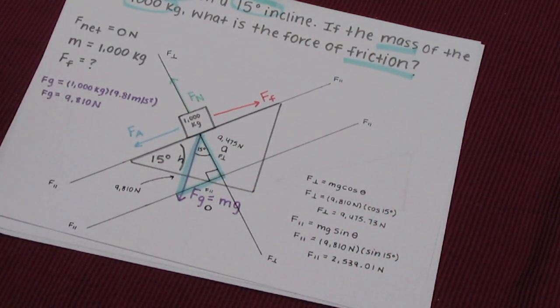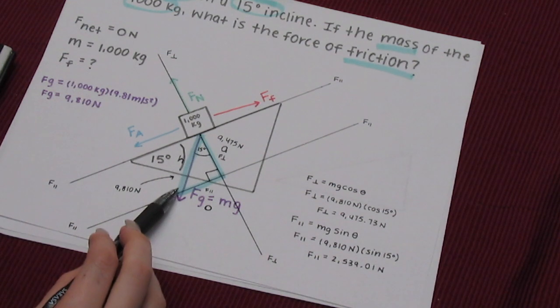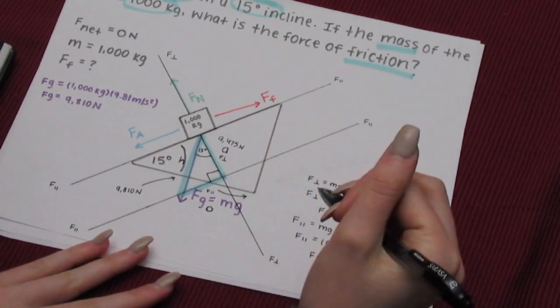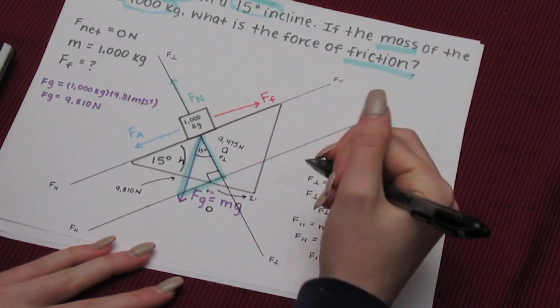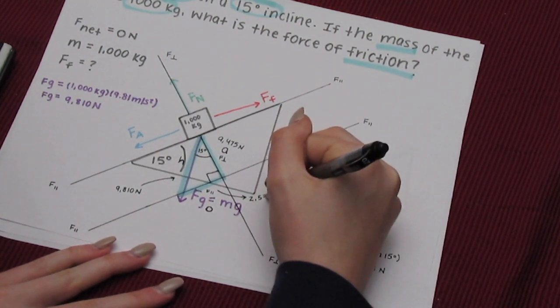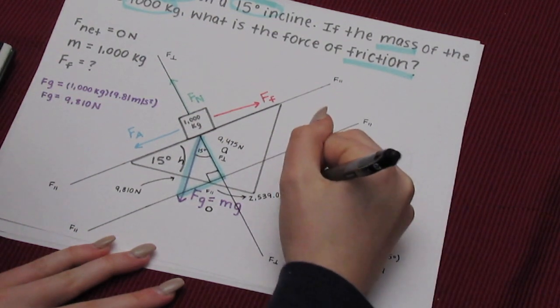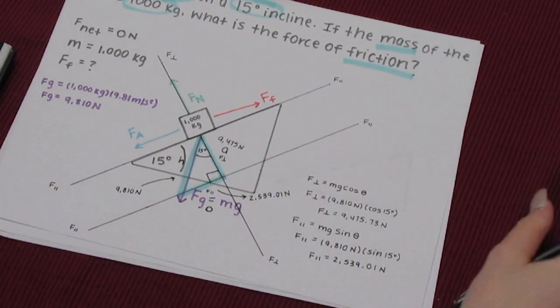So if you wanted to label that, that would be your bottom side of the triangle. So you could do a little arrow there and write 2,539.01 newtons.